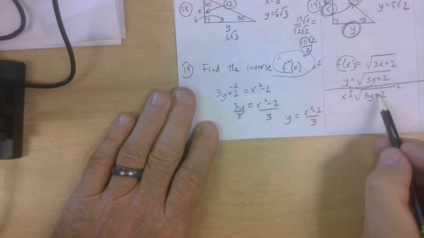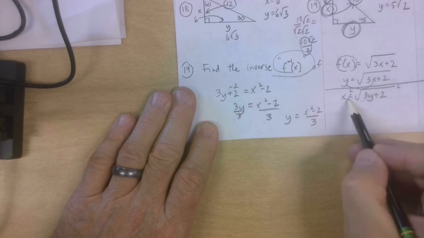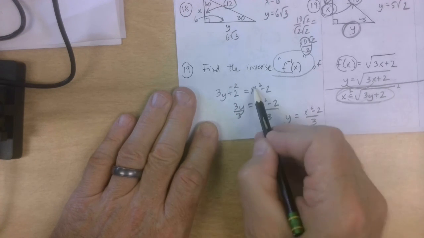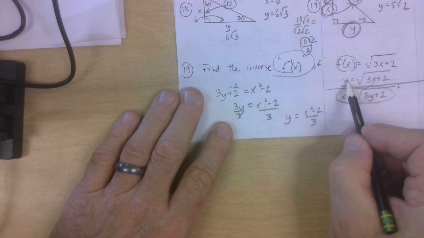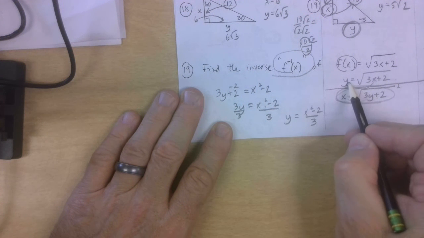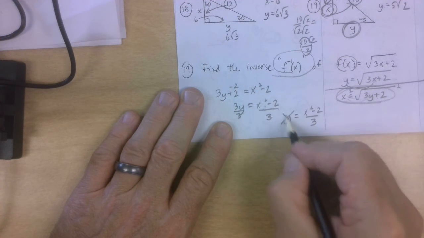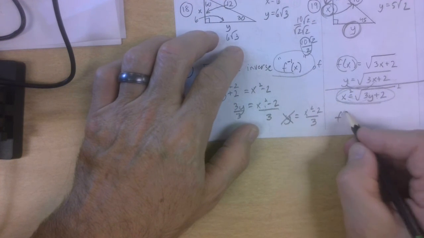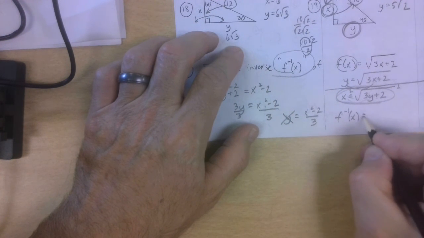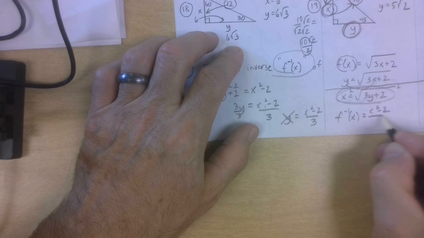But the thing is, we flip-flopped the x's and the y's to get here, to get here, to get here, to get here. So this doesn't equal y. This doesn't equal y and this equals y. We did the inverse, so we take that out and replace it with this. So we get inverse function is x squared minus 2 over 3.